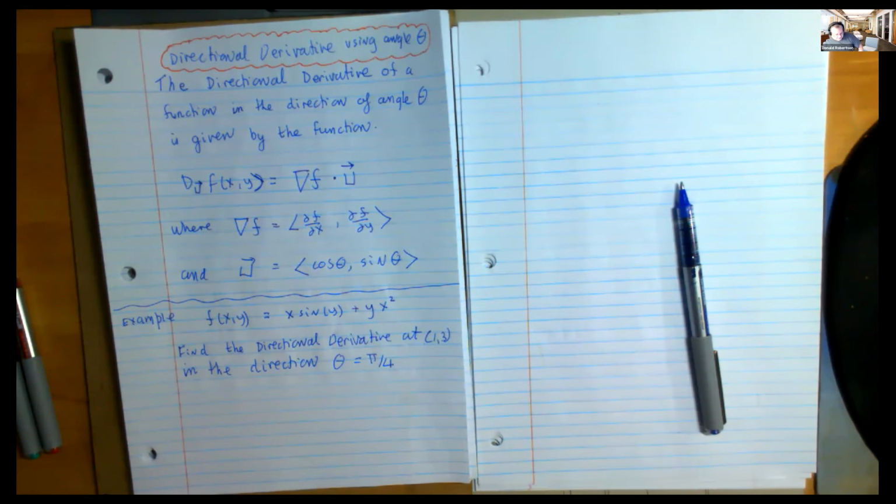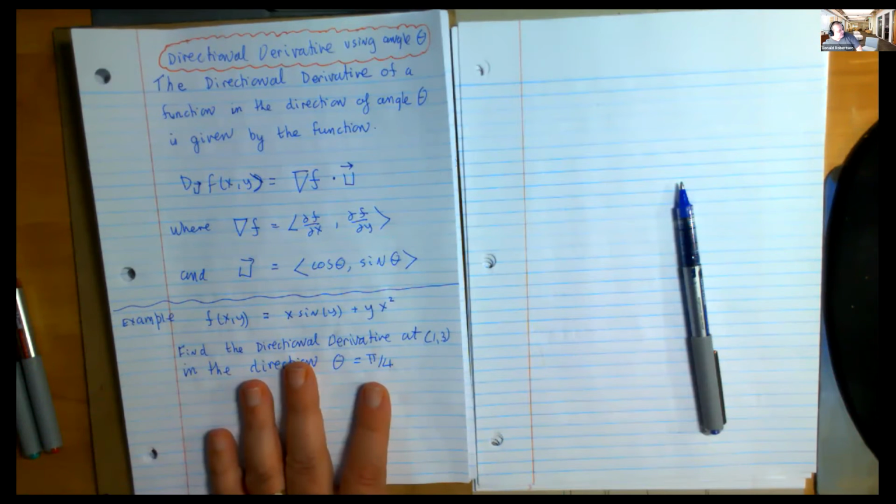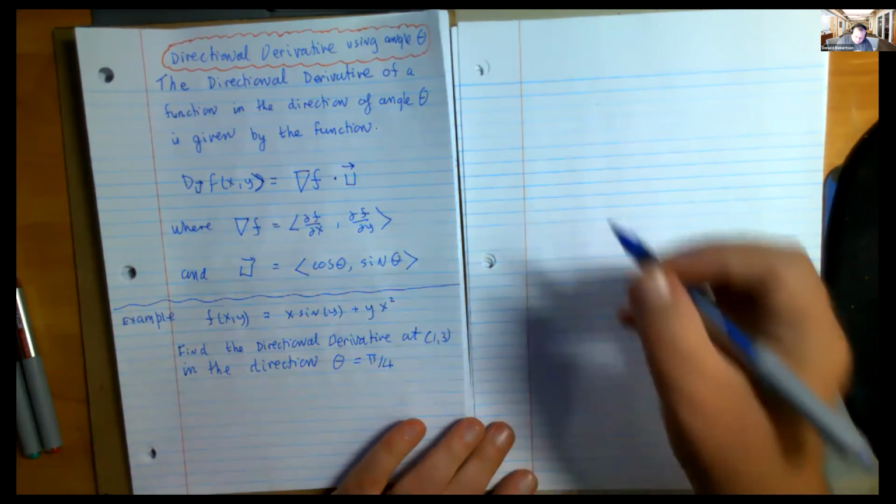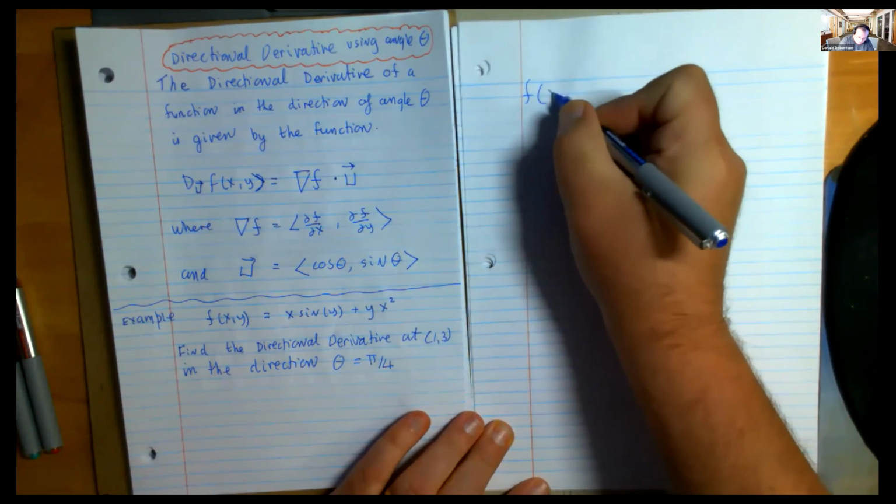But once you've got that, it's still the same question, right? It's still find a directional derivative. They're just telling you the direction, for want of a better word, in terms of an angle rather than in terms of a vector, right? That's the only real difference. So let's take this guy and I'll do this first one slowly.